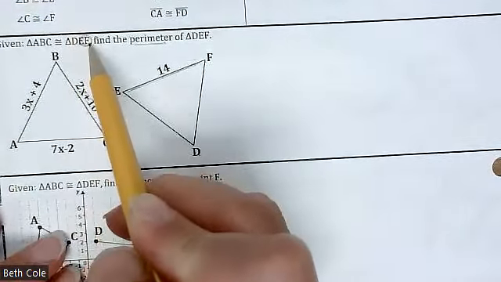And then divide by 2. So we get x equals 2. But we're not done, because it says to find the perimeter. So we're gonna plug 2 back in for all of these, and then add them all up.